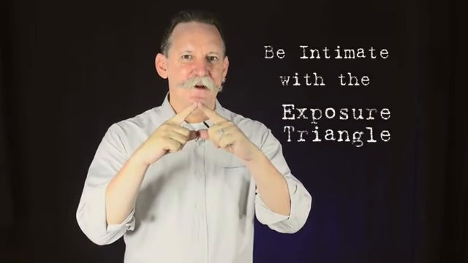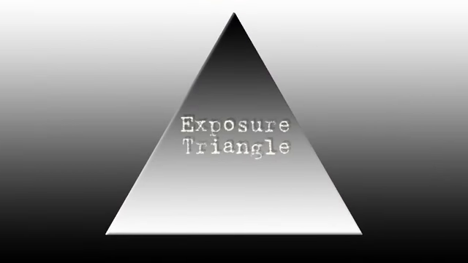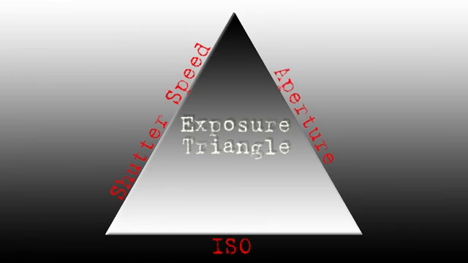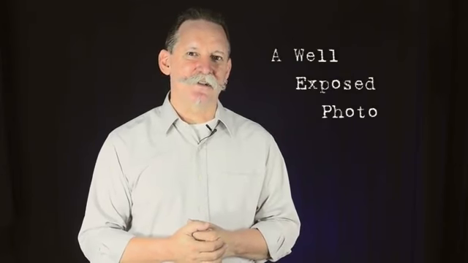This is top tip number 1, be intimate with the exposure triangle. Understand your ISO setting, understand your shutter speed setting, and understand your aperture setting, and how these three things combined will give you a well-exposed photo every time. And a well-exposed photo is one that contains detail in every area that you want it to have detail in.